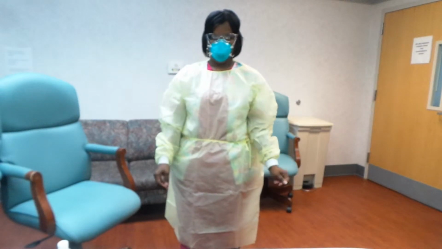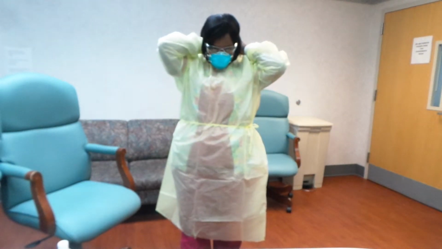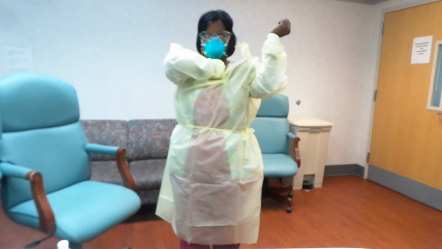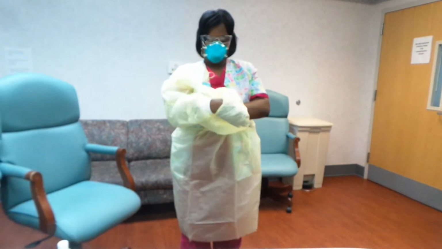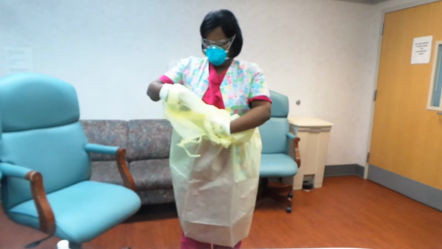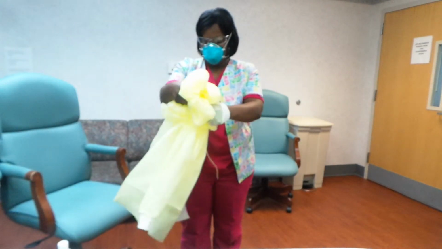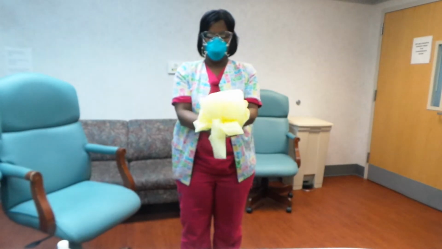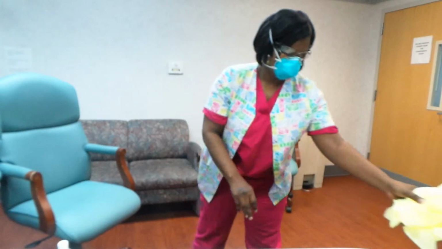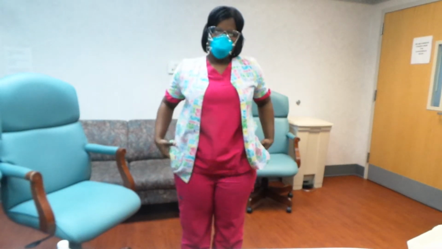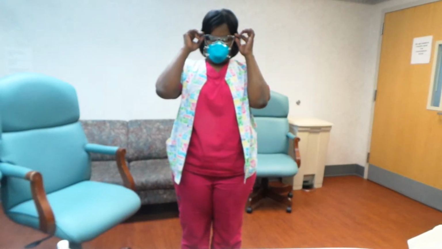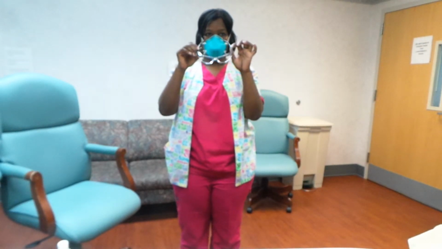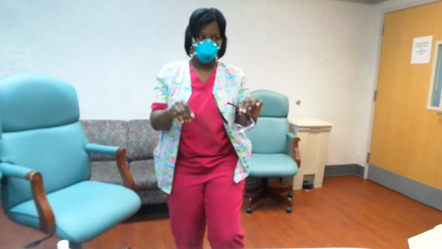Removal of gowns. Remove in such a way to prevent contamination of clothing or skin. Turn contaminated outside surface toward the inside. Roll or fold into a bundle and discard. Removal of face mask or respirator. Avoid touching the front of the mask or respirator. Grasp the bottom and the ties or elastic to remove and discard.